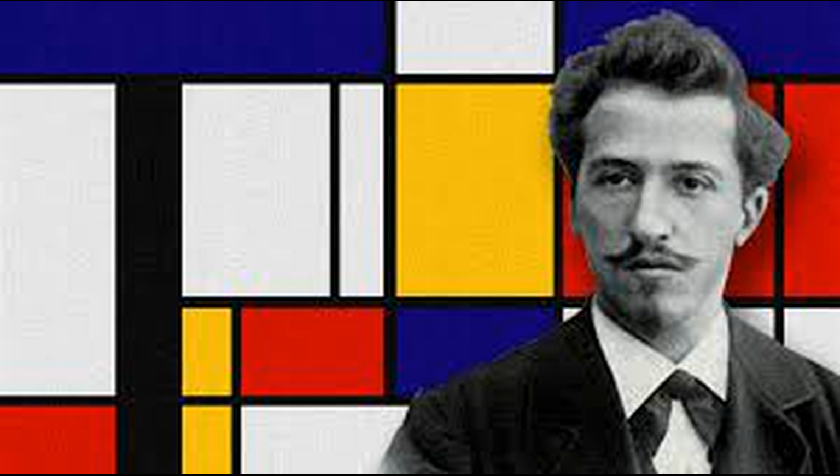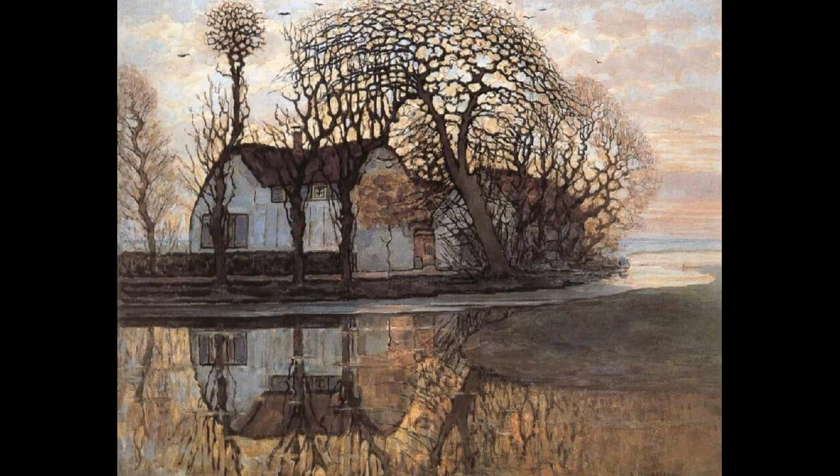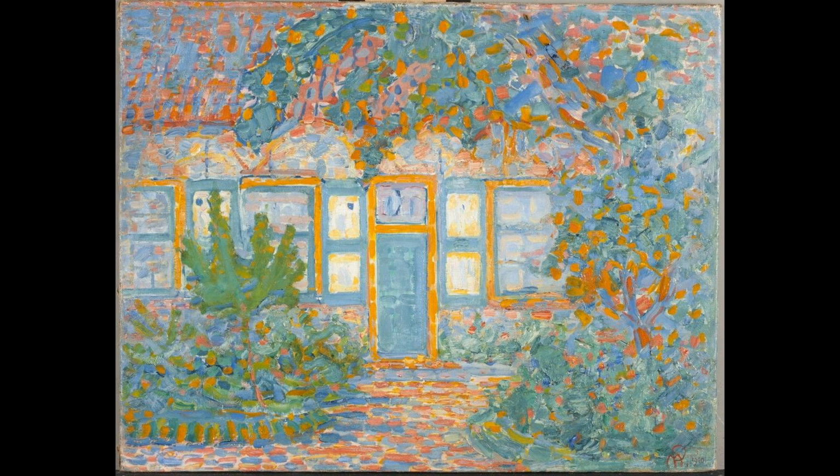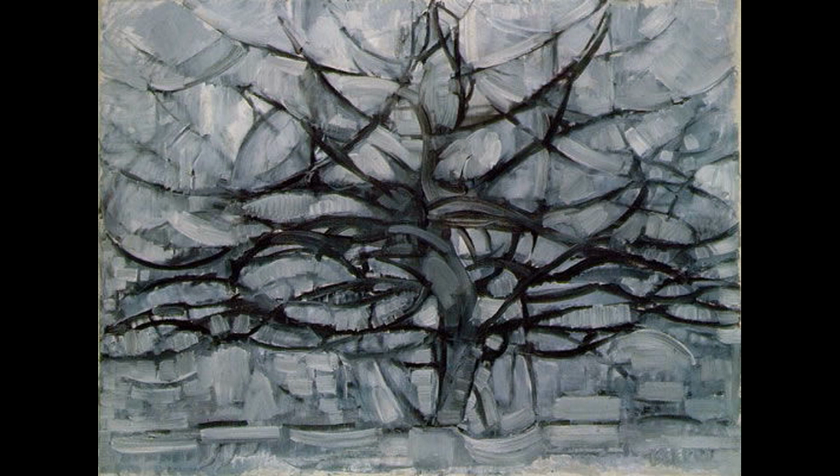Piet Mondrian was a Dutch painter who was born in 1872. In the beginning of Mondrian's artistic life, he painted realistic landscapes. But as he painted more and more, his style began to change. He started to create more abstract images. Abstract art is much less realistic than the art that Mondrian used to create. Often, abstract art will use more shapes and color.